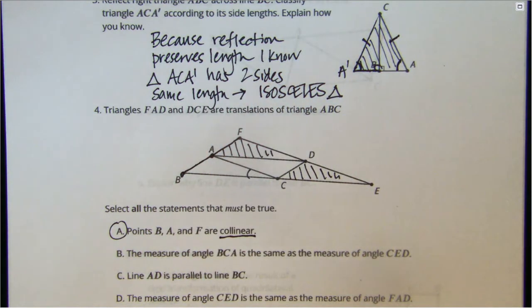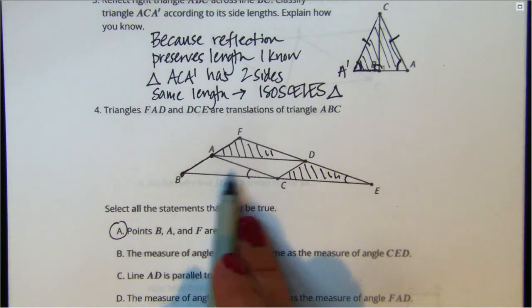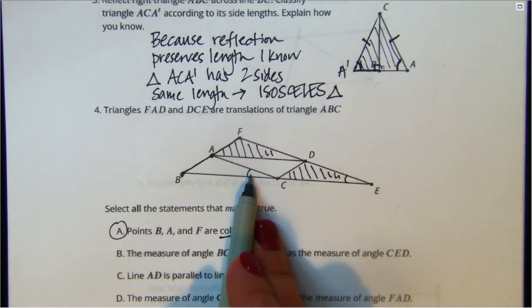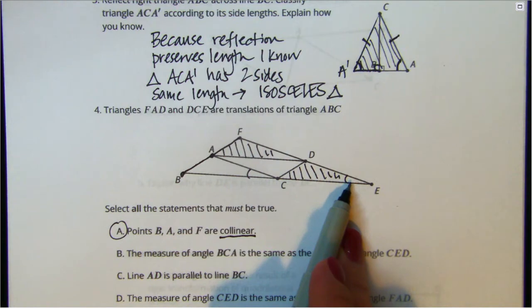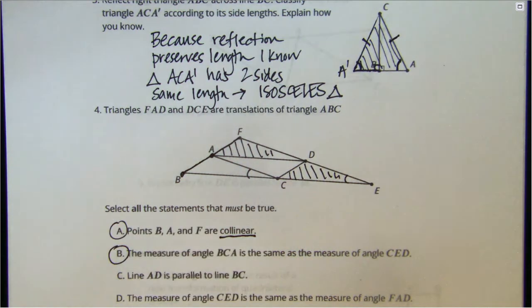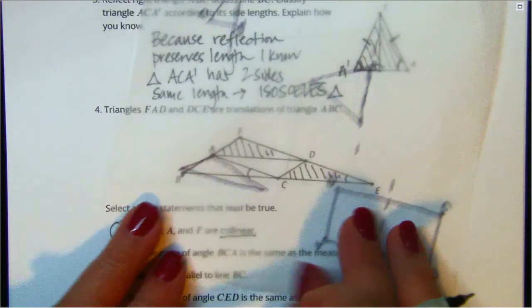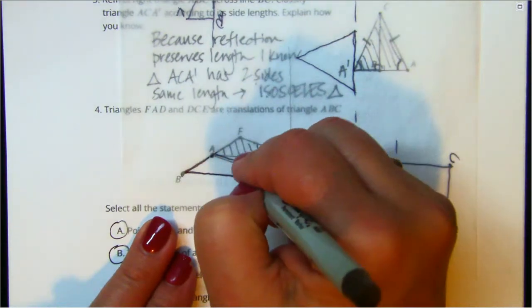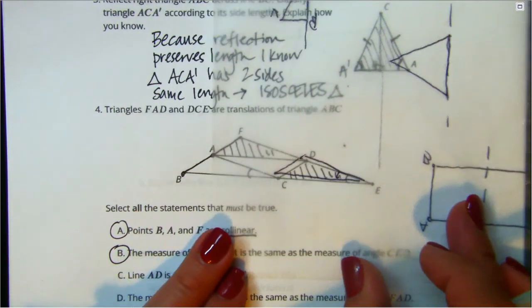Letter B, the measure of BCA is the same as the measure of CED. A translation is a rigid transformation. So that angle is guaranteed to be the same measure as that angle. And if you weren't convinced, you could trace it. That's this angle, right? You slide it over there. See how it's the same?